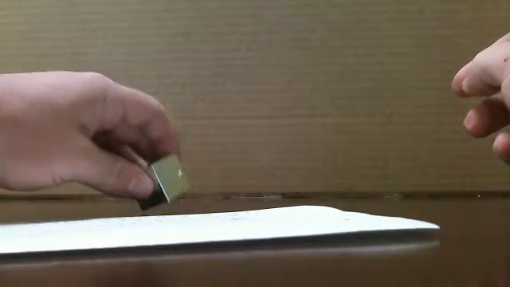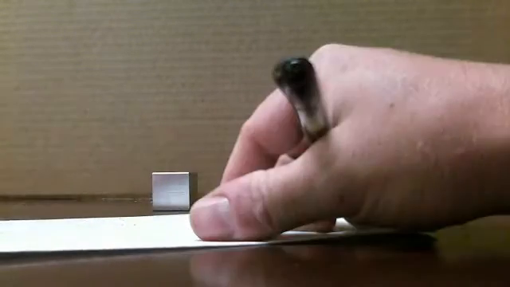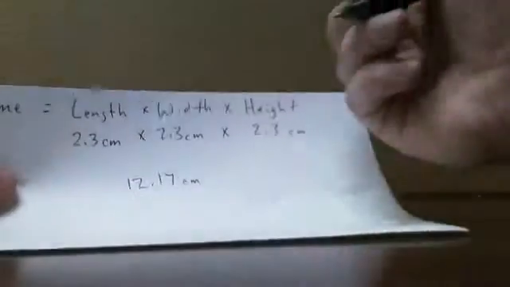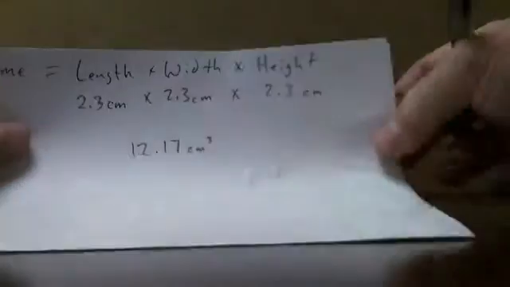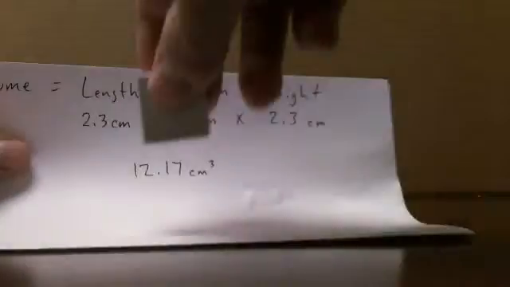And since we're finding the volume, or the amount of space an object takes up in a three-dimensional world, we need our units to have three dimensions. So in this case, our units were centimeters, and our dimensions were 3. So we have 12.17 cubic centimeters for the volume of this cube.